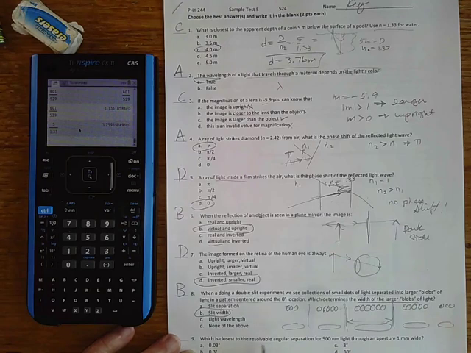Which is the closest to the resolvable angular separation for 500 nanometer light through an aperture 1 millimeter wide? For a circular aperture, we had that sine theta is 1.22 lambda over d.